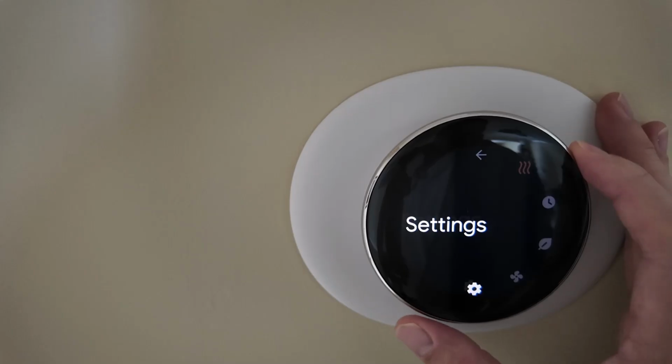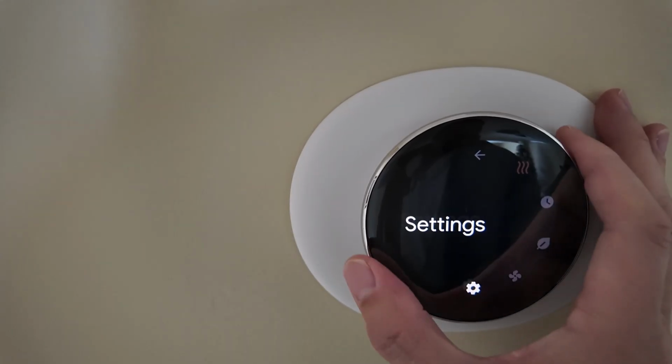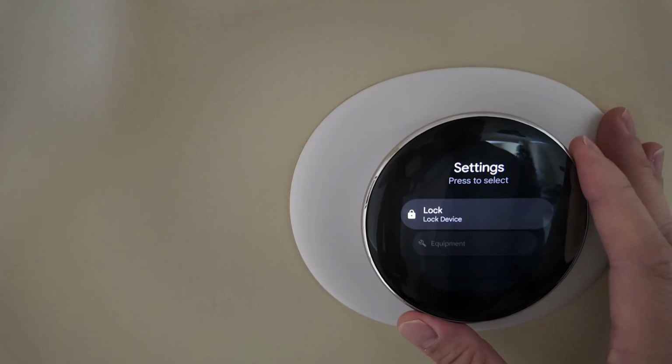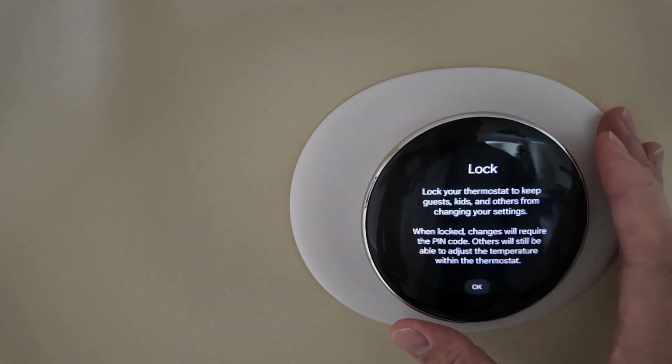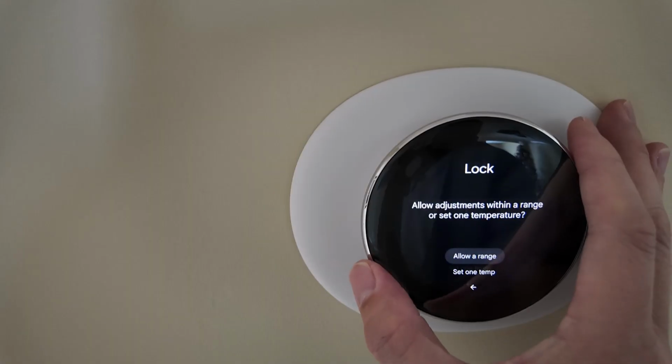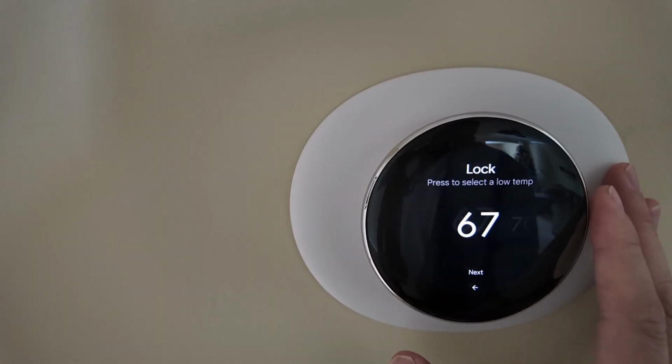You've got your fan and your settings. Again, hit left or right to actually use it. Hit OK. You don't want to lock it. Okay. There you go.